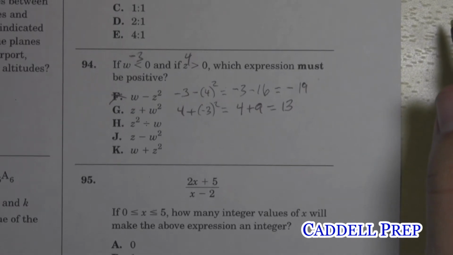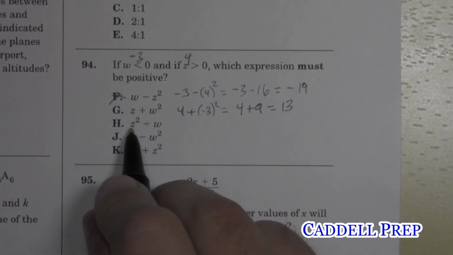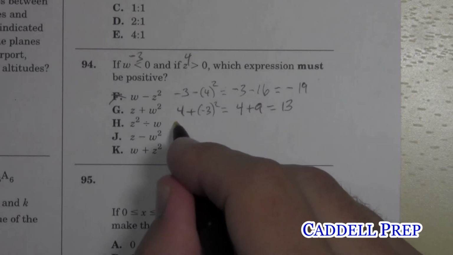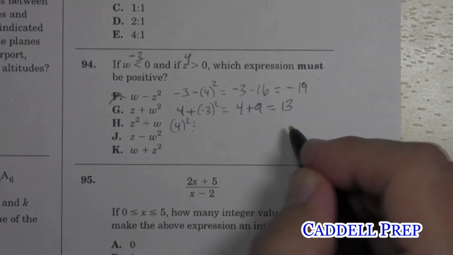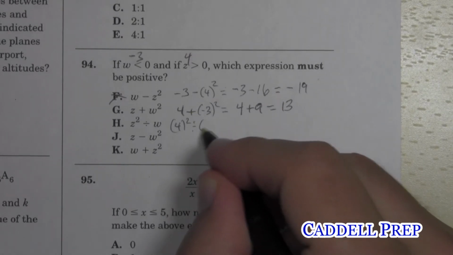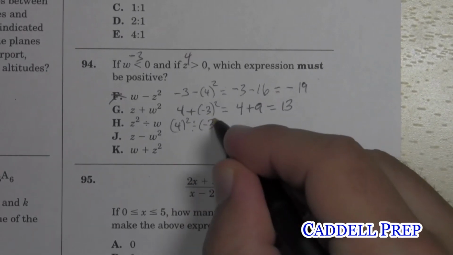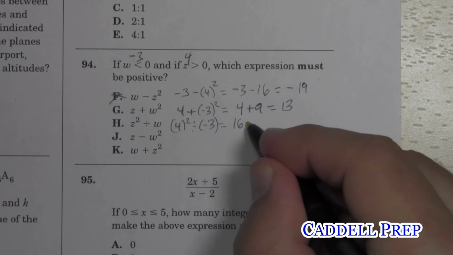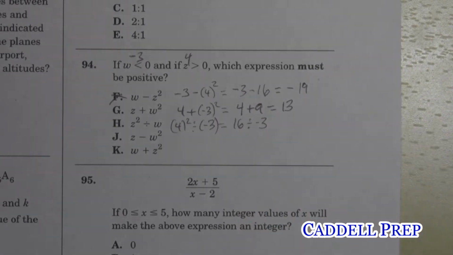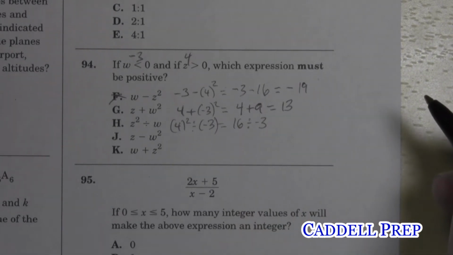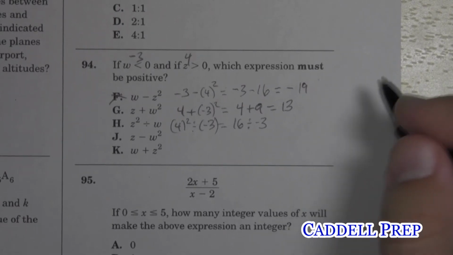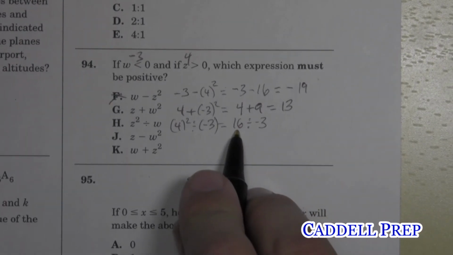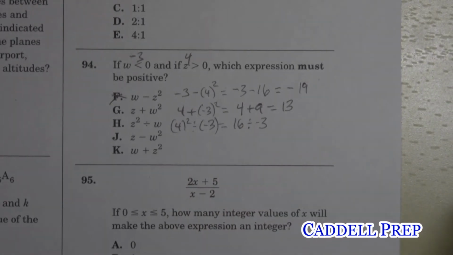Okay, so let's try H. Z squared, 4 squared, divided by w, so divided by -3. That would be 16 divided by -3. And that's not going to go in evenly. It's going to be -5 point something. But because it's positive divided by negative, we know it's going to be negative.